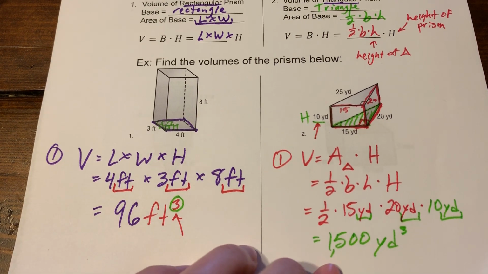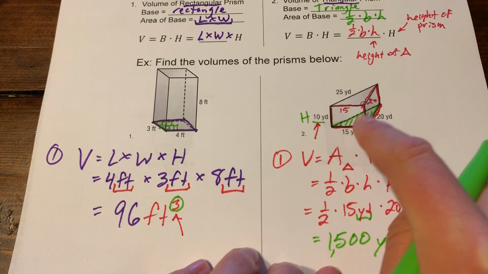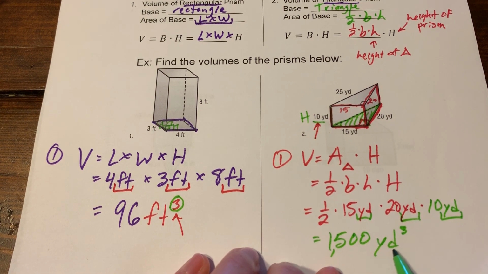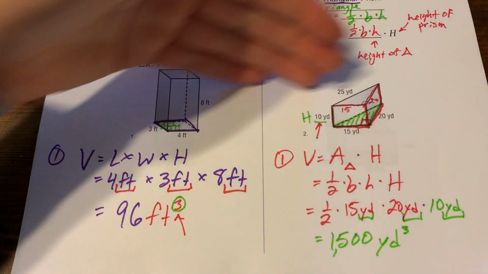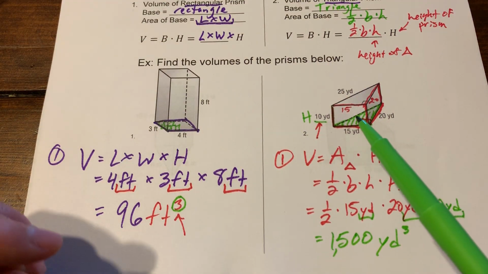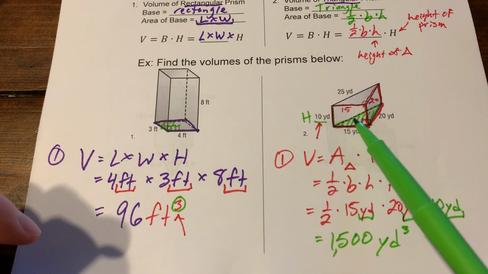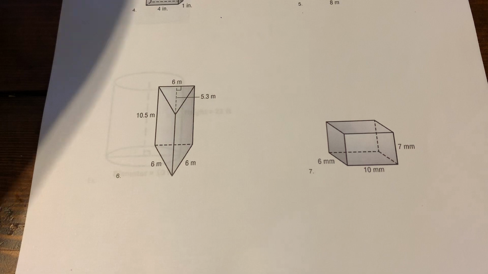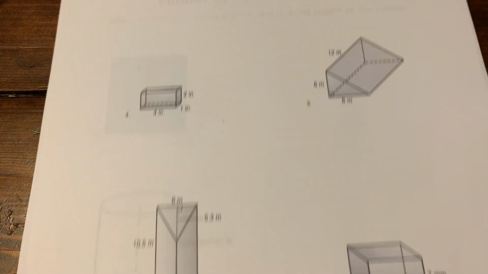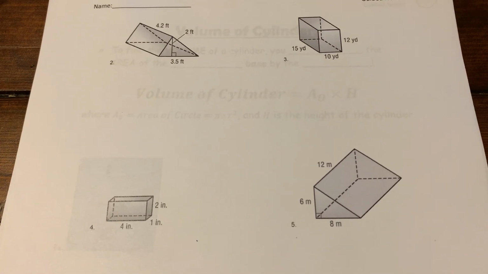So if we had a cube that actually would be very big, a yard by a yard by a yard, you would be able to fit 1,500 of them into this triangular prism. All right, let's do a couple more examples together and then I'll let you finish the rest on your own and check the answer key on the website.